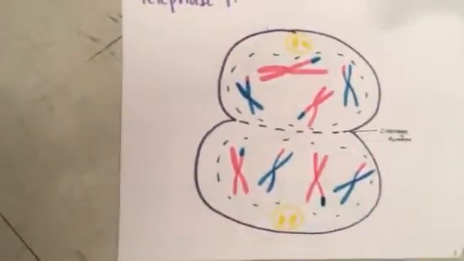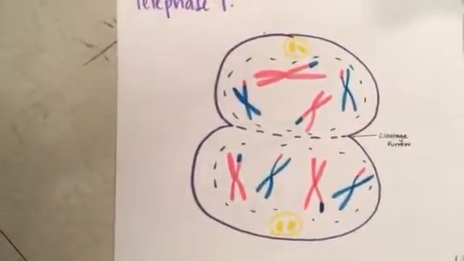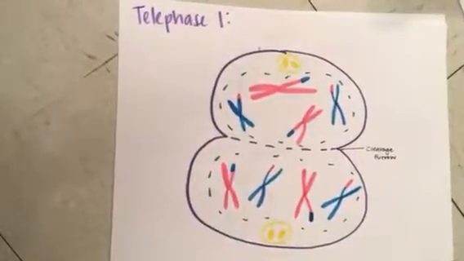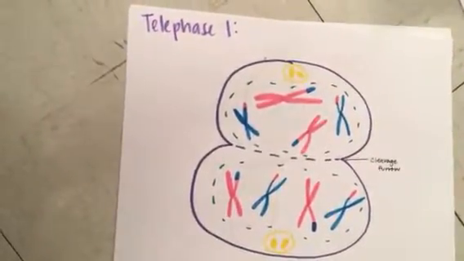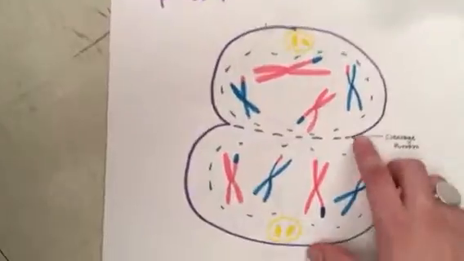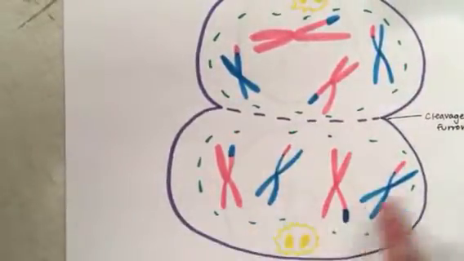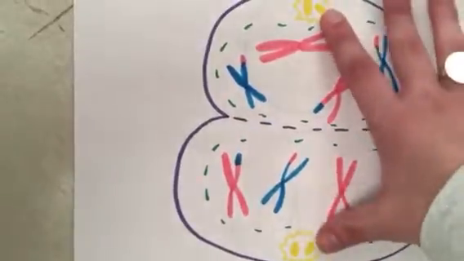In telophase, the chromosomes arrive at the opposite poles of the cell. In some organisms, the nuclear membrane reforms and the chromosomes decondense. So here's the cleavage furrow between the 2 cells, and then they've separated with the nuclear envelope around each one, and then these are the centrioles.